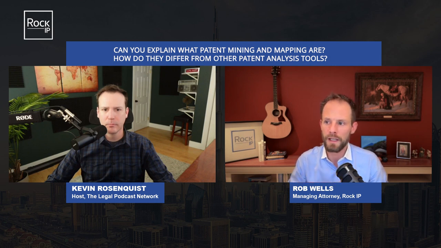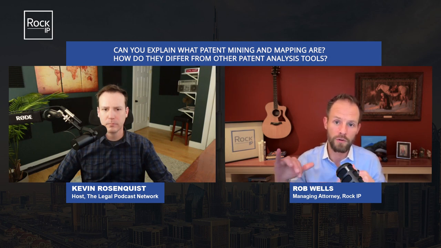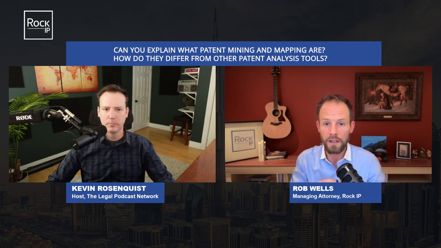Patent mapping, on the other hand, is just going to organize the data that you've mined already. Kind of step two, going to create heat maps or figure out who your competitors are and those general trends over the course of the last 20 years. What have they been doing? Where have they been active? What technologies are they advancing on?